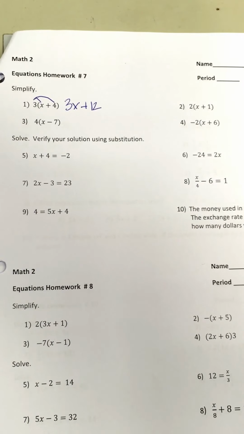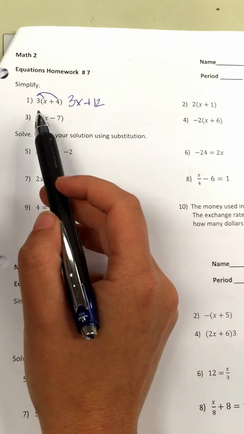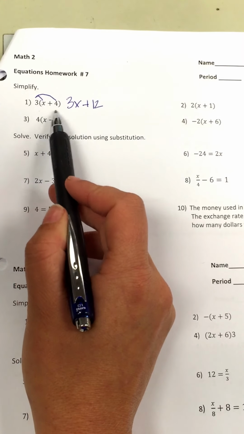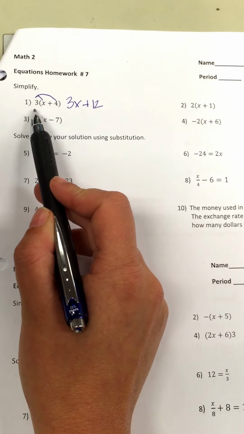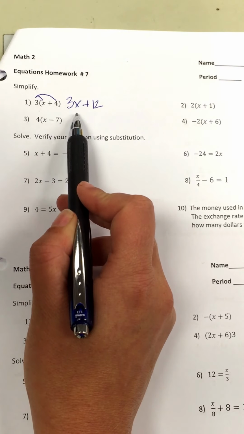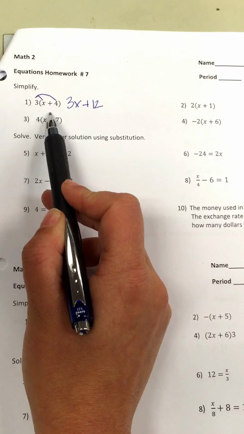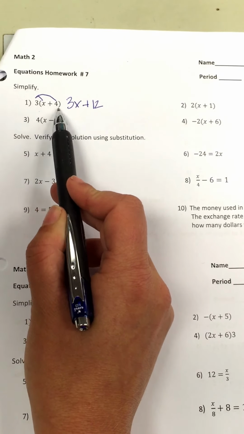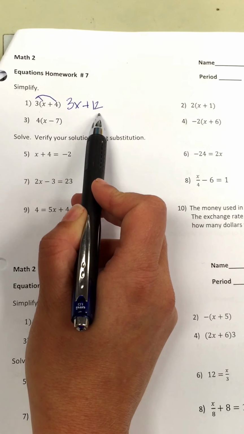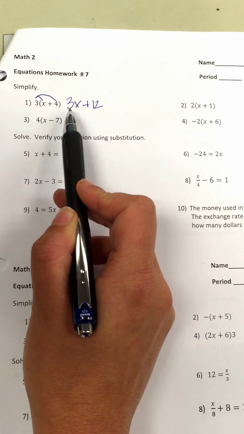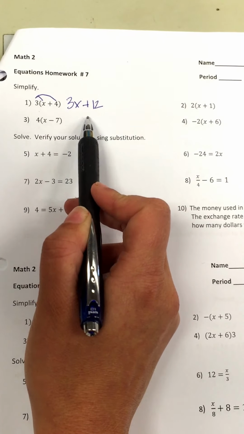Okay, so we're going to start out with distributing what's on the outside of the parentheses with everything that's on the inside of the parentheses. So I'm going to do 3 times x, which is 3x, plus, because that's what's in the middle, 3 times 4, which is 12. Okay, and it's a positive 12. So I'm left with 3x plus 12.